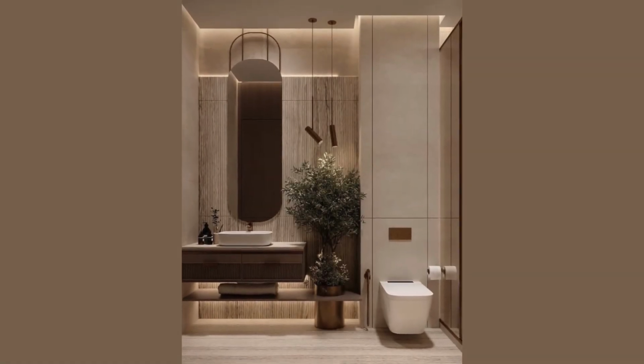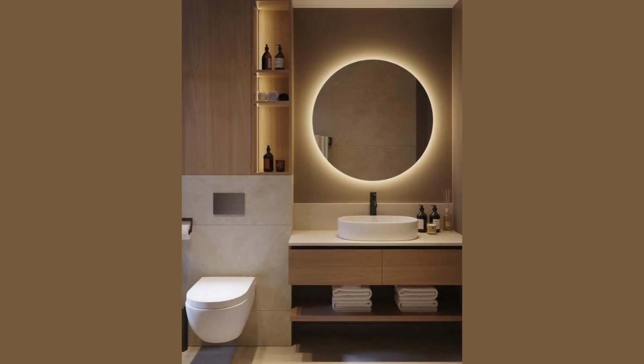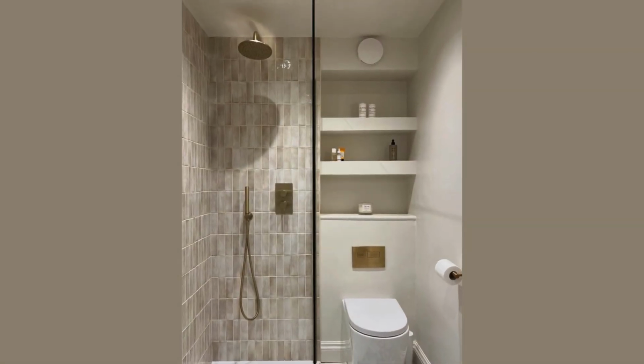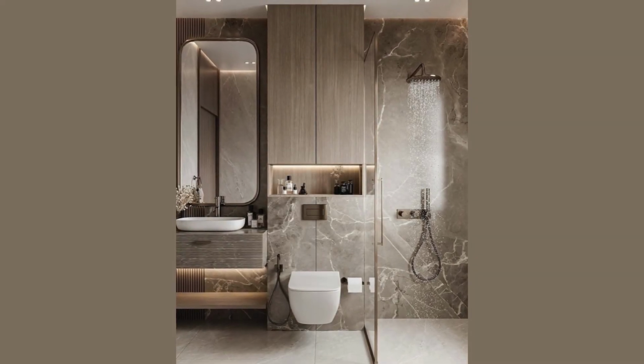Next up, small bathroom interior design ideas and tiny bathroom design. Minimalism is your best friend. Stick to a neutral color palette, avoid clutter, and use smart storage solutions like ladder shelves or corner units. These ideas also apply to a mini bathroom set or when you're mini bathroom making from scratch.